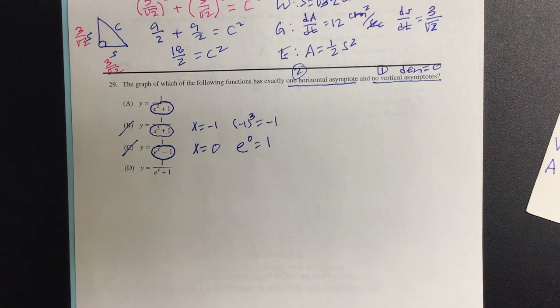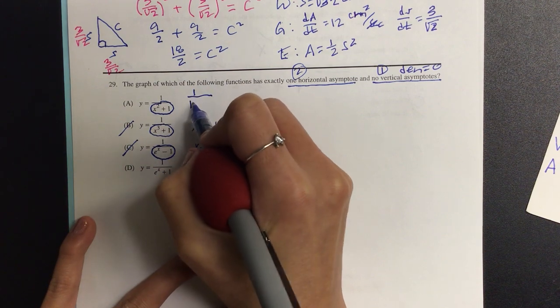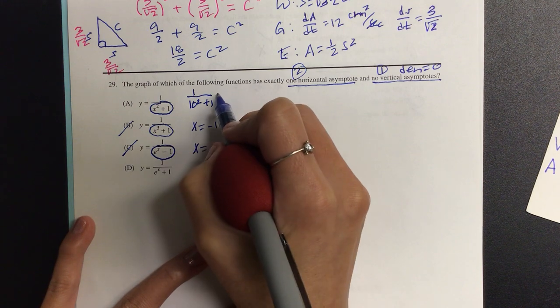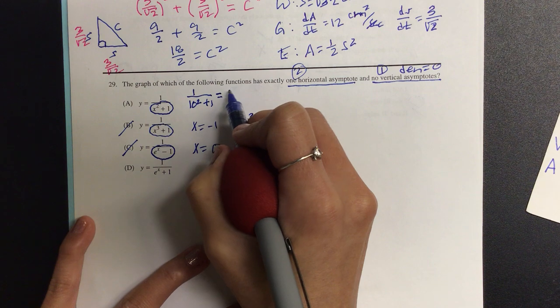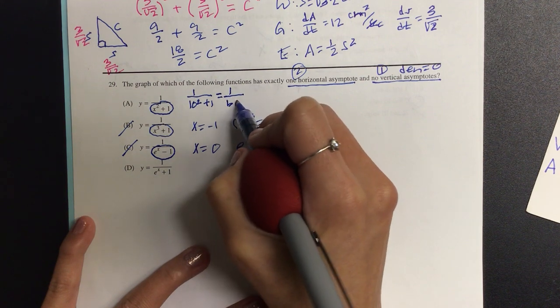Second part. Horizontal asymptote basically means if I plug in a very large number in both directions, we're going to reach the same number. Is that right? No matter what. So because I don't want to look at a big number, I want to look at 10 and negative 10. So for this one, let's plug in (1 over 10) all squared plus 1. And that's going to give us 1 over, what is it? 1 over a really big number, right? I'm just going to say some big number.